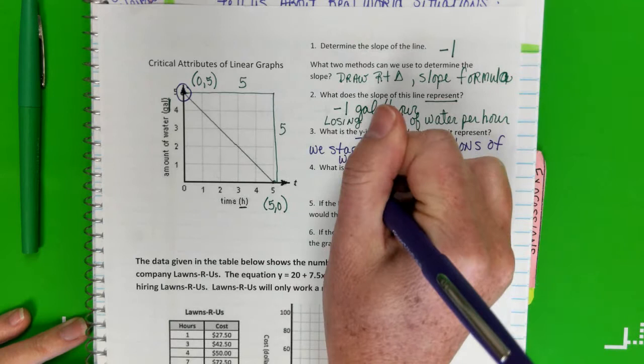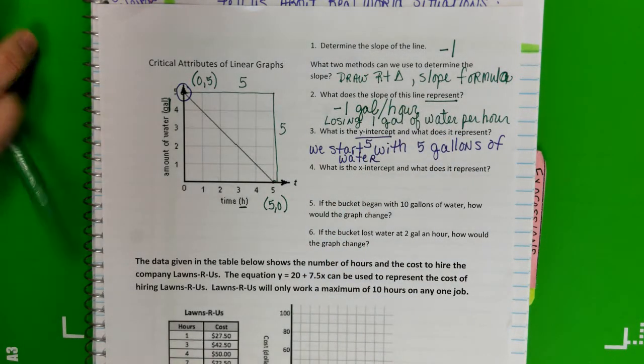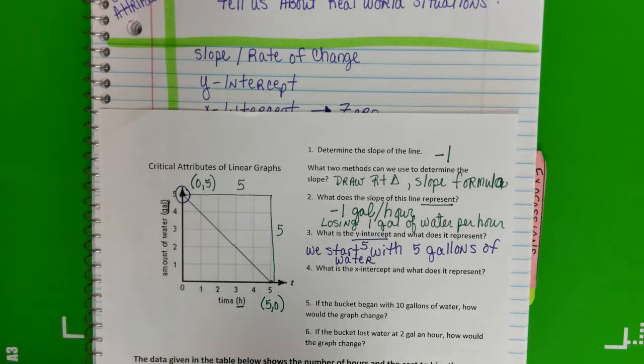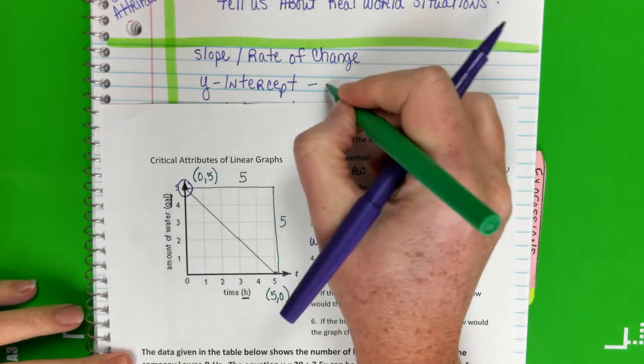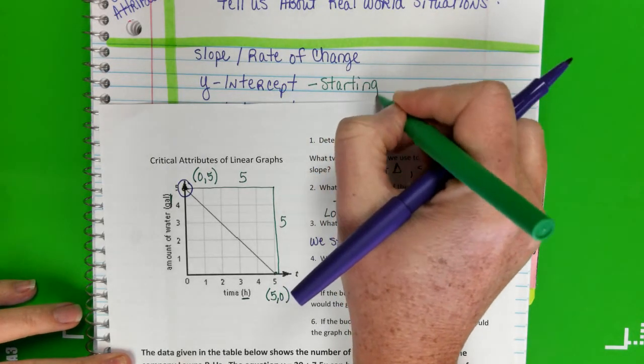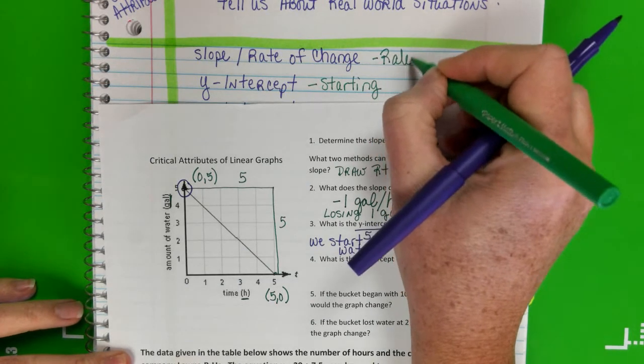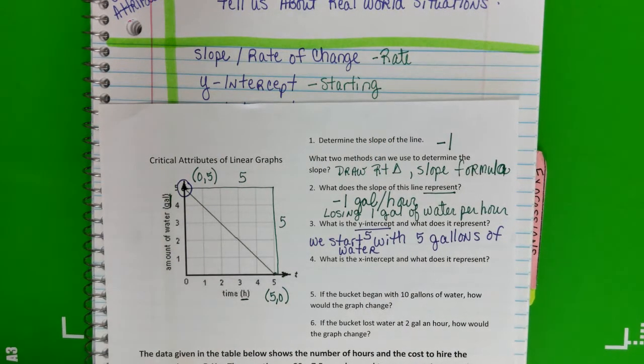Or we could say at 0 hours we have 5 gallons. That refers me back to the y-intercept here. Remember, this is thinking about maybe a starting amount, what we start with. The rate of change is basically a rate that we're talking about.